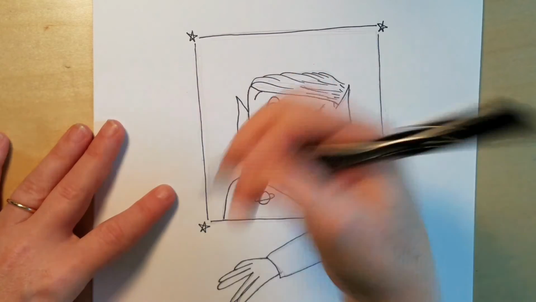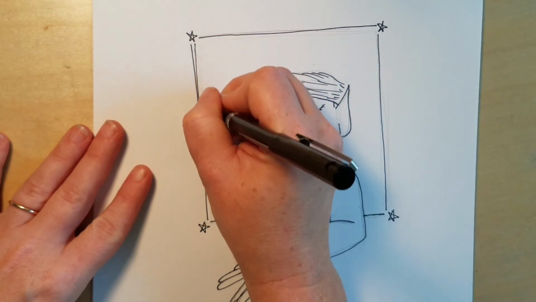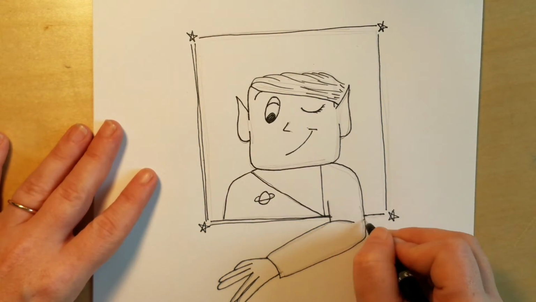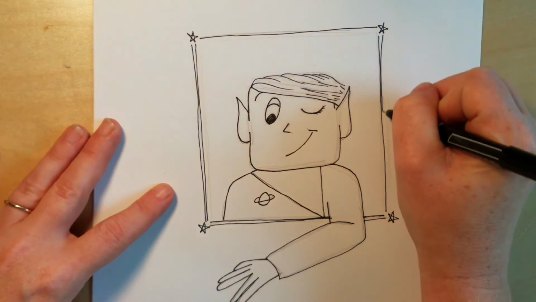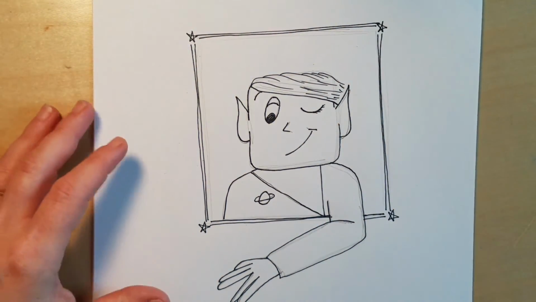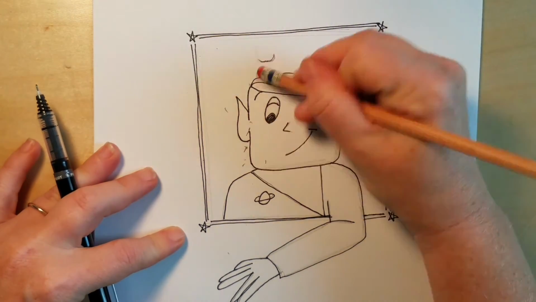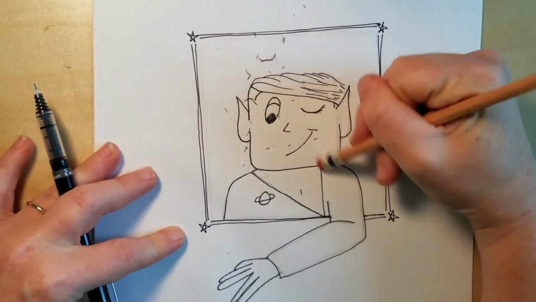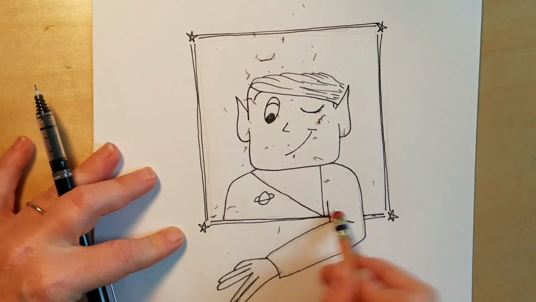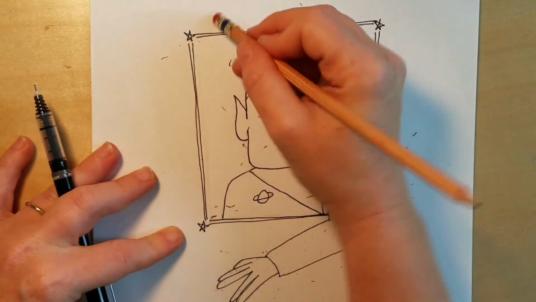Your hand has a natural arch and you'll have a wonky line. Okay. Erase any lines you don't need. Get it nice and clean.